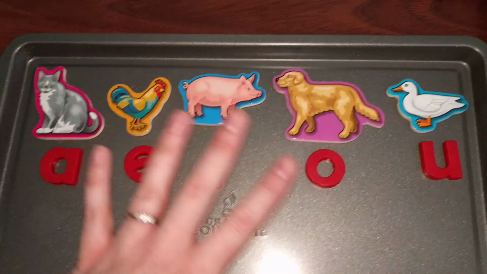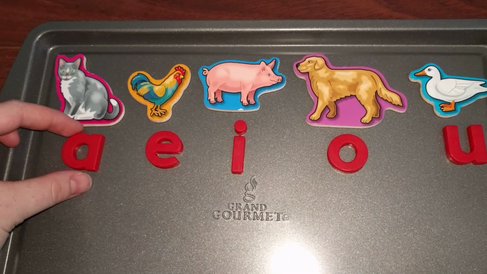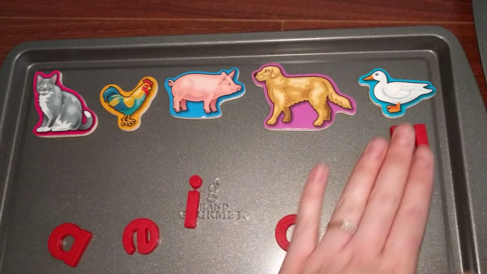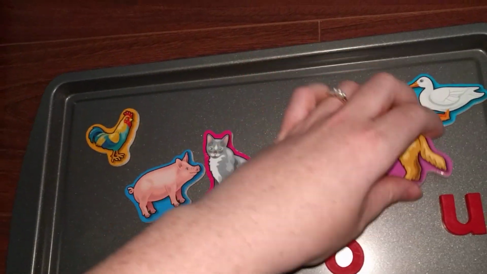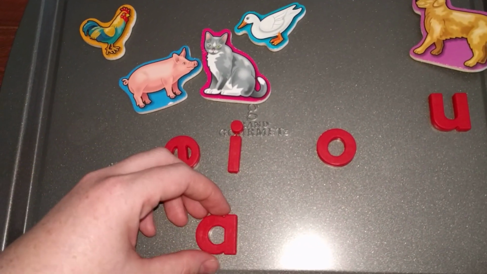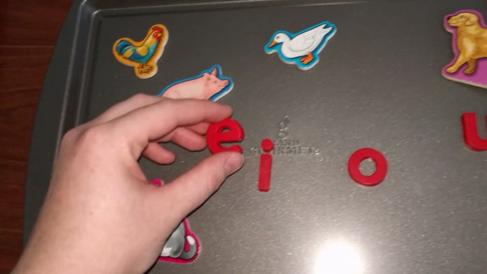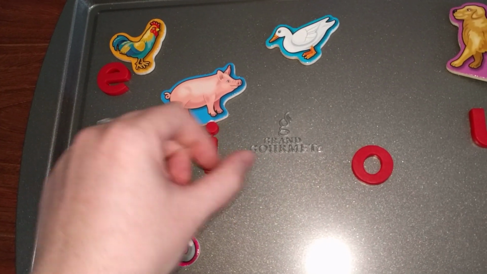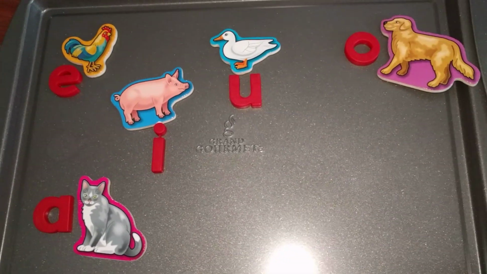So I pulled out the magnets because what I thought is we would do the song, I would show him the magnets, and then I could mix up all of the animals, and then he could put them back. So, which one goes with the hen? Which one goes with the pig? Which one goes with the dog? Which one goes with the duck? Okay, so I thought he could do that.